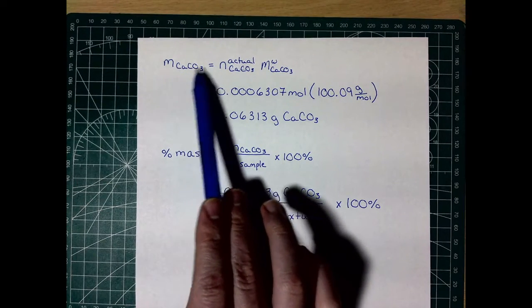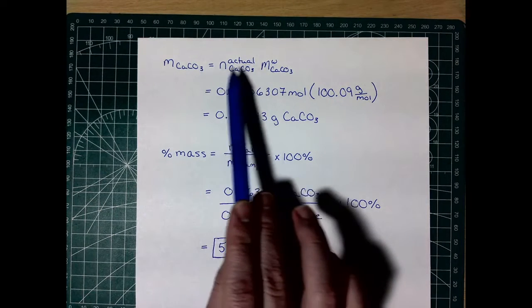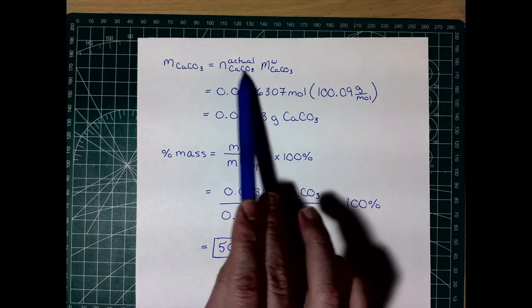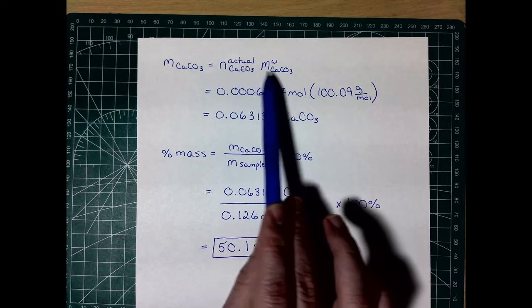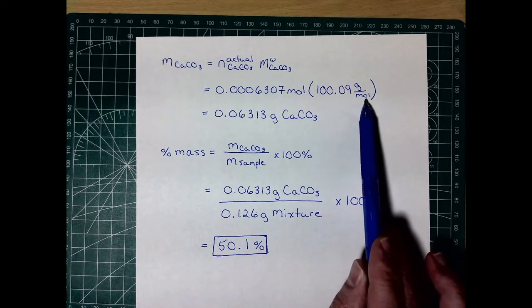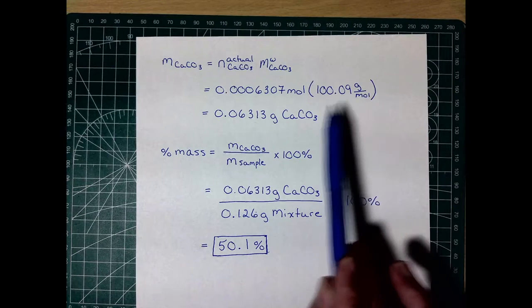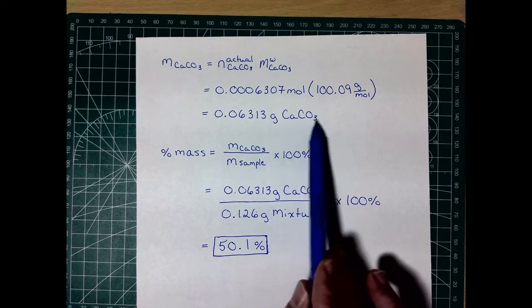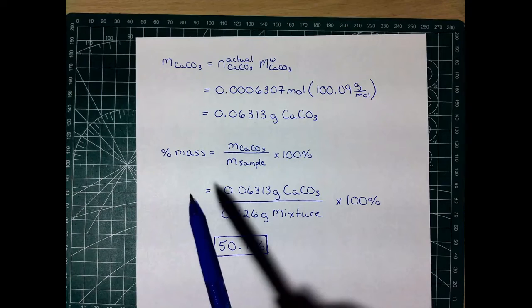Now we have the mass of the calcium carbonate. This is going to be those N actual moles that we just calculated times the molecular weight of the calcium carbonate, which we know to be 100.09 grams per mole. And we get this many grams of calcium carbonate.